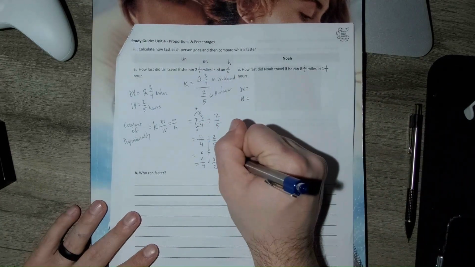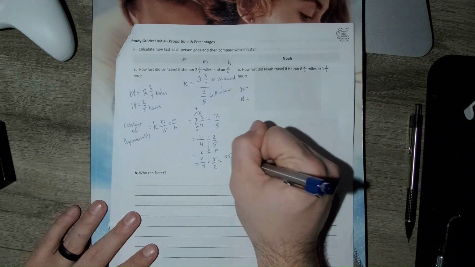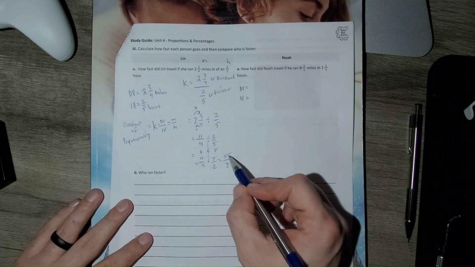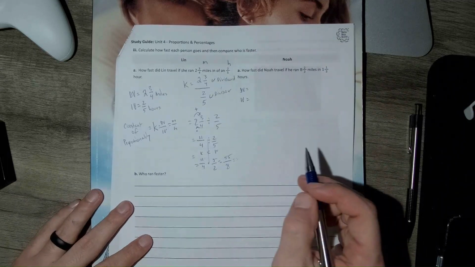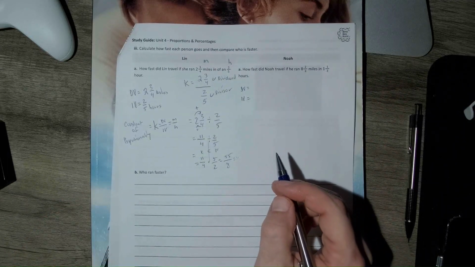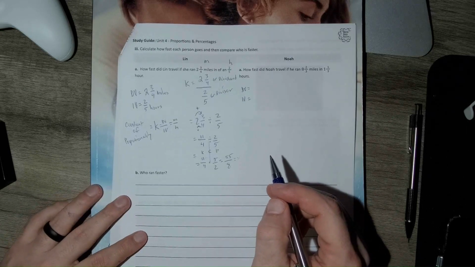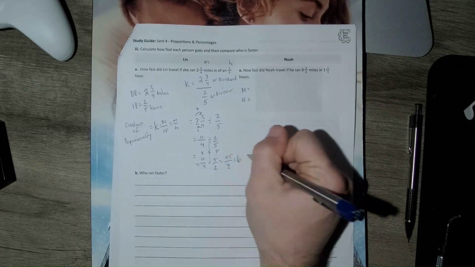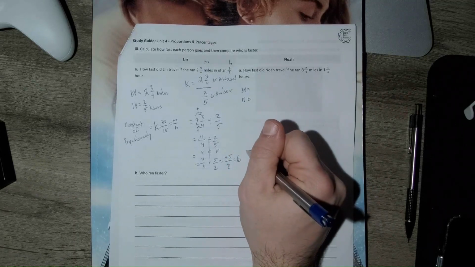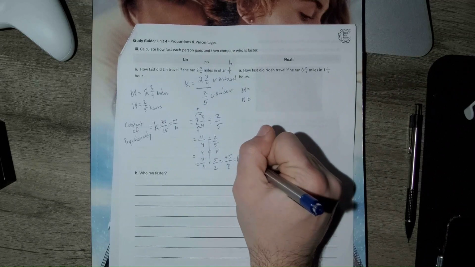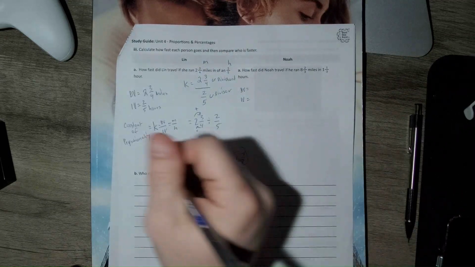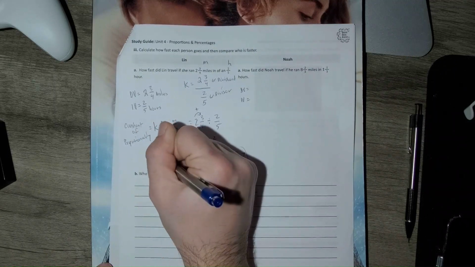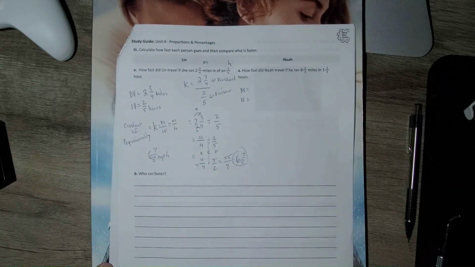And so 11 times 5 is 55. 4 times 2 is 8. And so what we understand is that 8 goes into 55 six times, and we end up getting 6 7/8. So what we end up getting is that Lynn traveled 6 7/8 miles per hour.